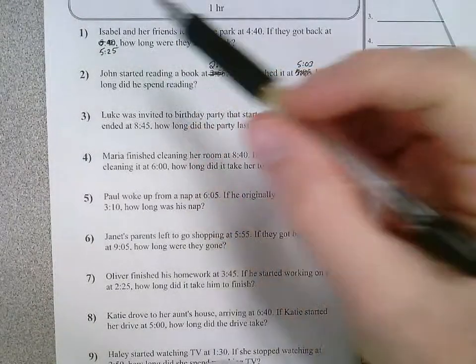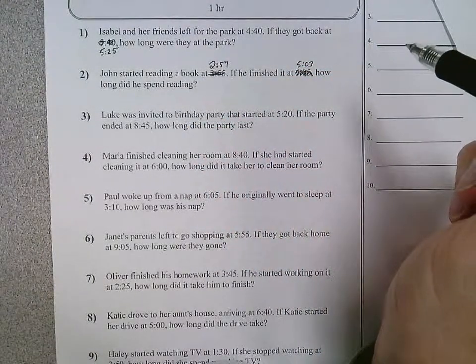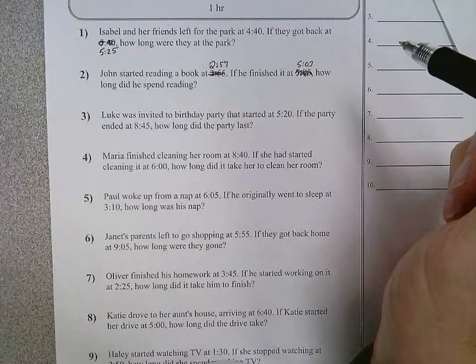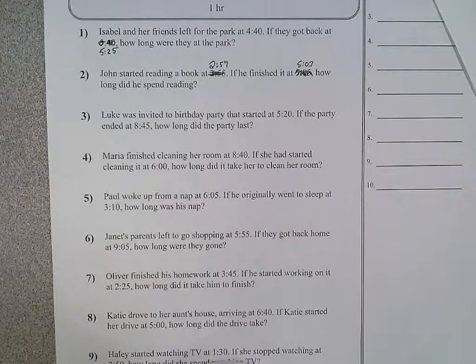So let's take a look at number 1 here. Isabel and her friends left for the park at 4:40. If they got back at 5:25, how long were they at the park? So the first thing that I need to do is figure out what my start time is and what my end time is.